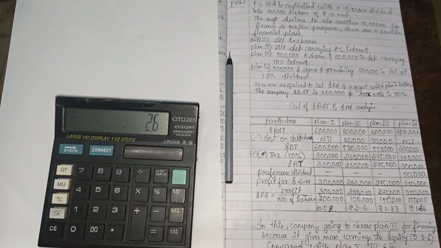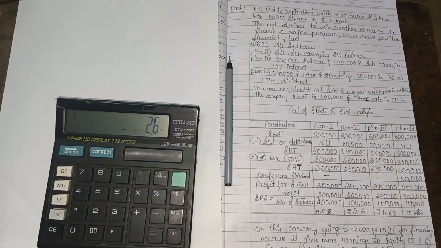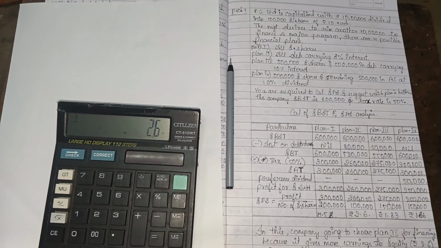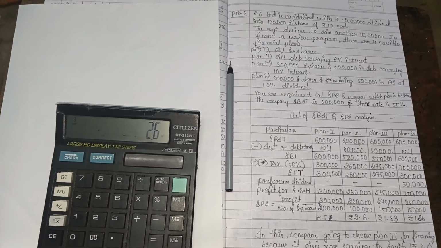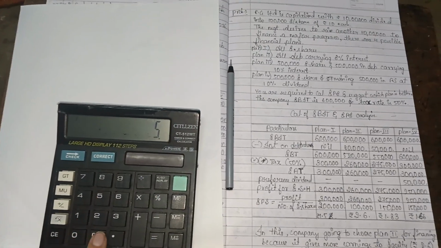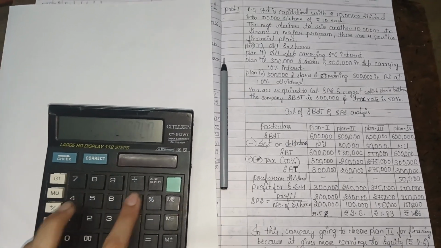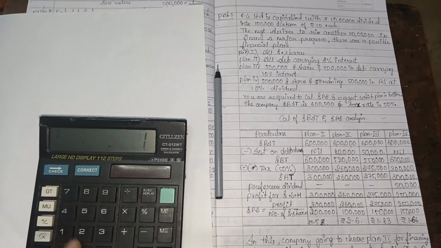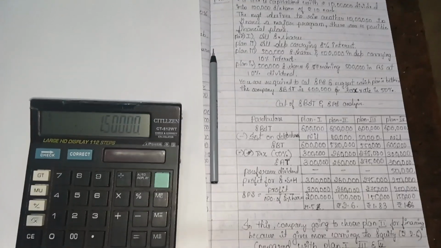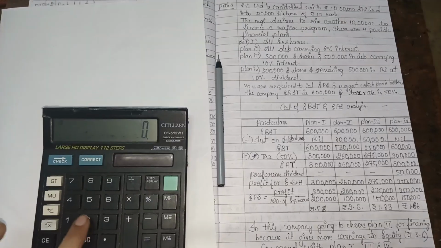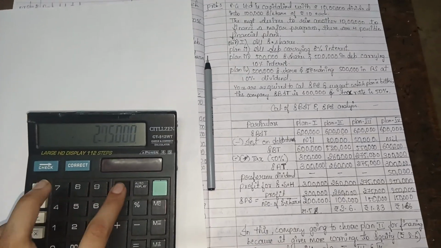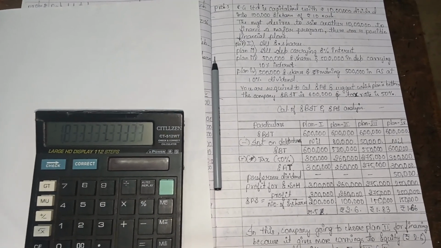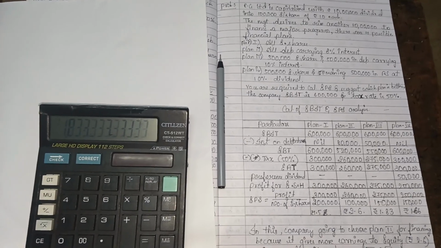In plan 3, there is equity shares 5 lakh. You already have 1 lakh equity shares. 1 lakh plus, for 5 lakh, you need to take 10% interest rate. 5 lakh into 10%, you will get 50,000. 50,000 plus previous shares 1 lakh, you will get 1 lakh 50,000. Profit is 2 lakh 75,000 divided by 1 lakh 50,000. You will get rupees 1.83. This is the earning per share of plan 3.